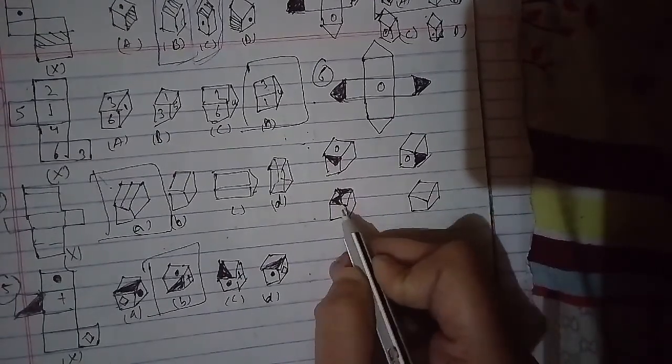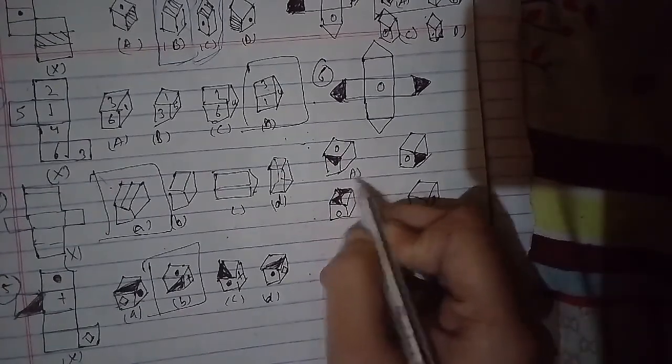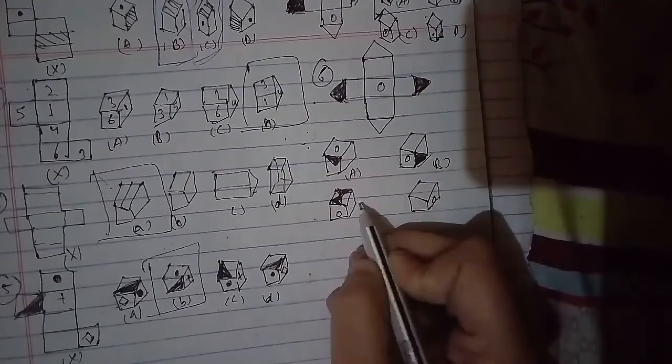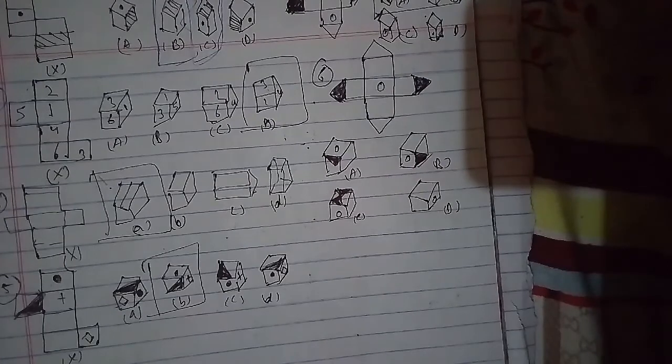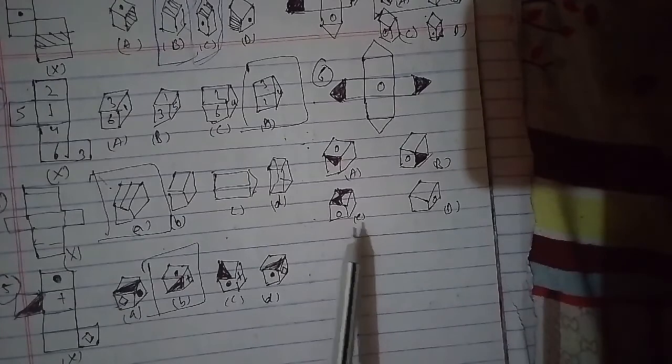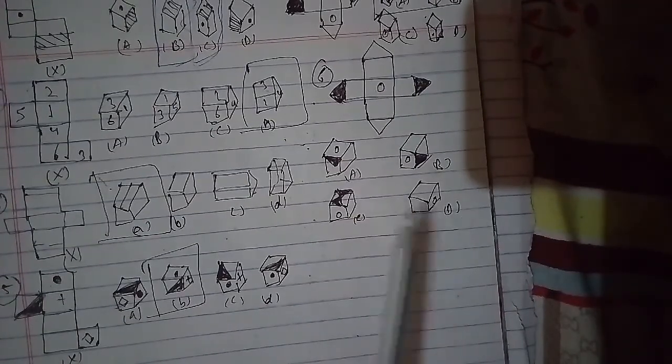We'll go ahead with another type of question, that is the seventh question of the session as well. So that is as follows. This is 1, 2, and then we have the 3 and 4.